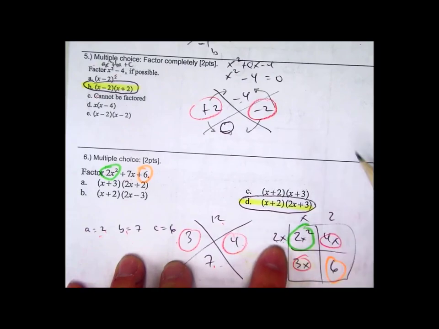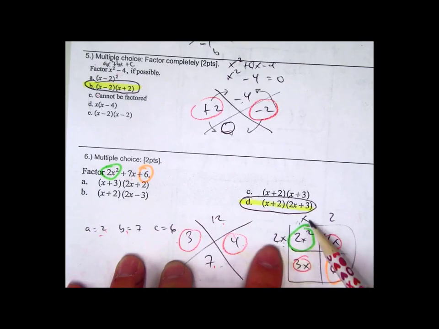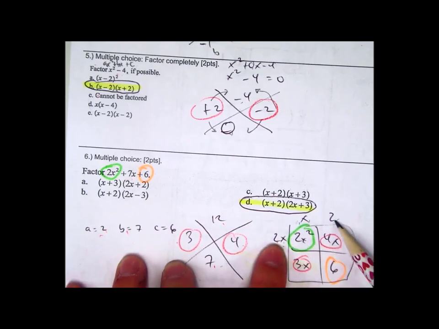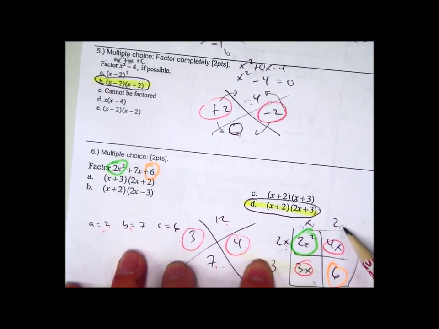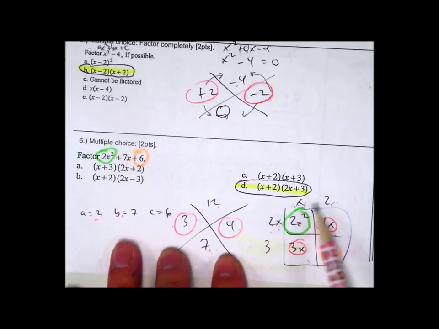2x, you can't put the 2 up here because you have a 3 here. So 2x and x gives you 2x squared. 2x times 2 gives you 4x. X times 3 gives you 3x. And 3 times 2 will give you 6. So your answer is x plus 2 and 2x plus 3.